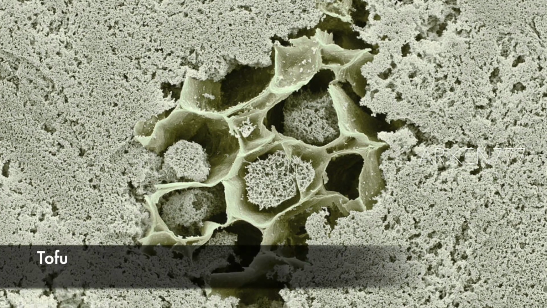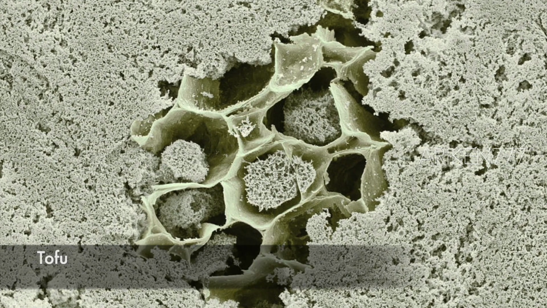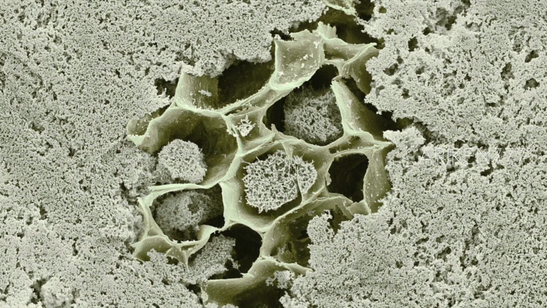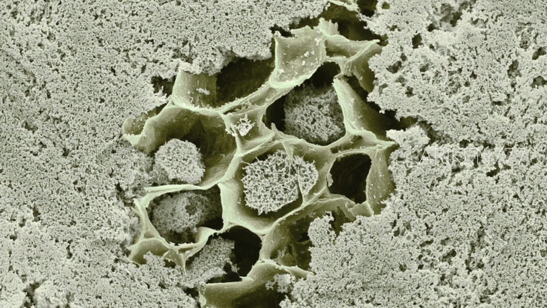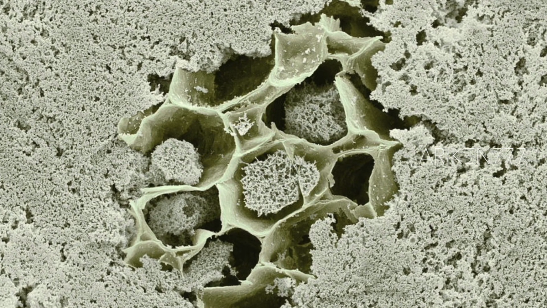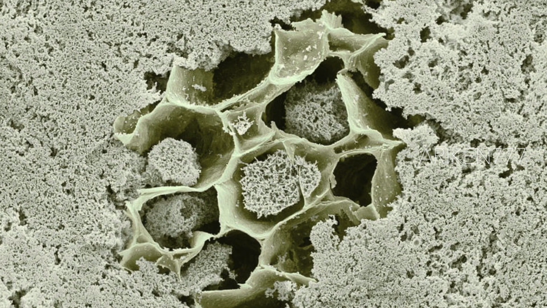This is tofu, showing the microstructure of coagulated soy milk proteins. A minute particle of the soybean consisting of cell walls filled with tofu indicates that this is a product made from a plant source.